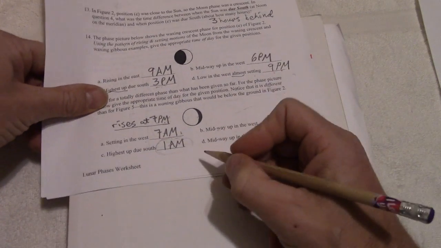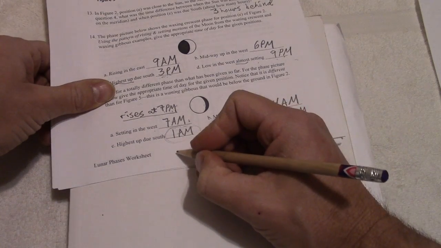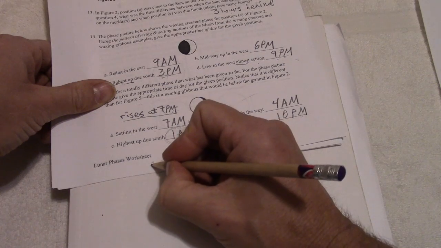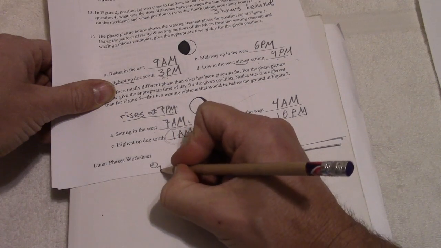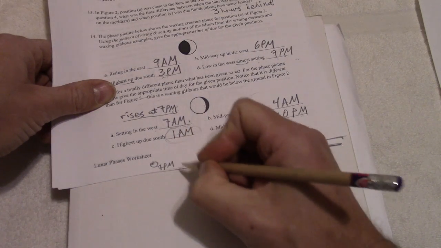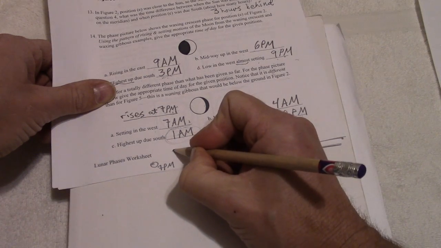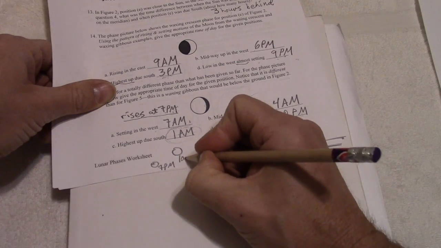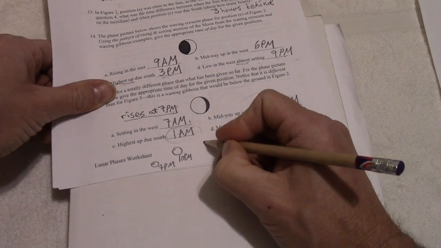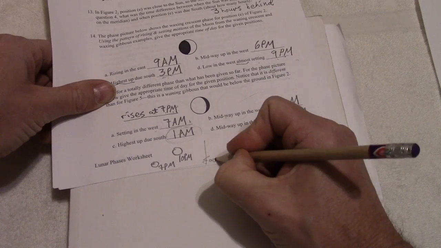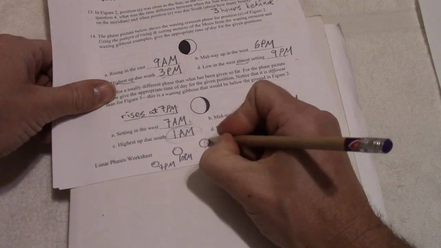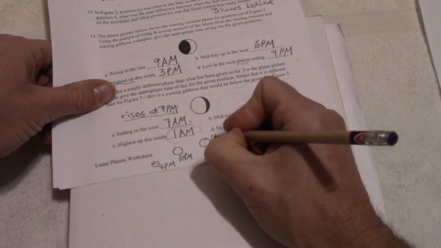But maybe it would be helpful to just go ahead and make a drawing of when you would see these. So we'd have this phase, I'm just going to say over here at 7 p.m., it'd be rising up. At 10 p.m. it would be there up in the sky, and then due south it would be highest up at 1 a.m. Put 1 a.m. there.